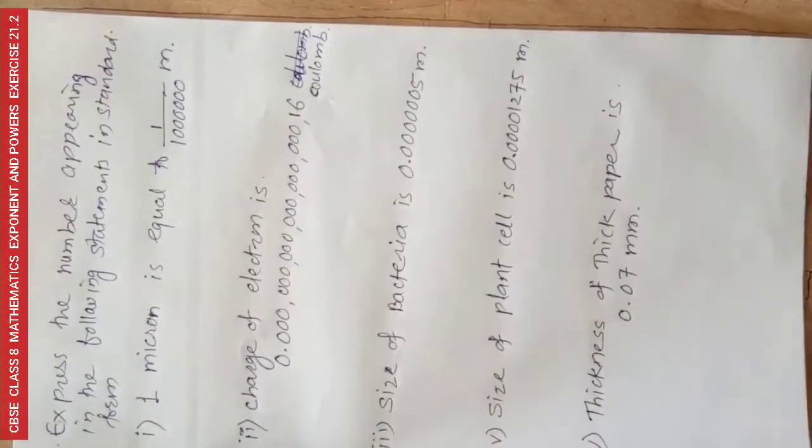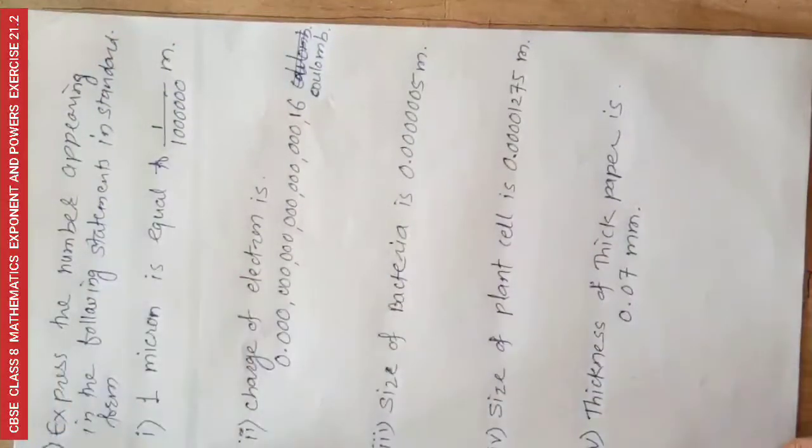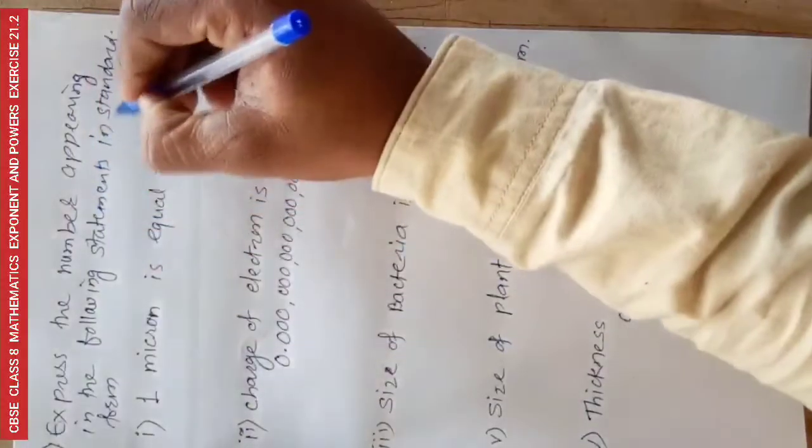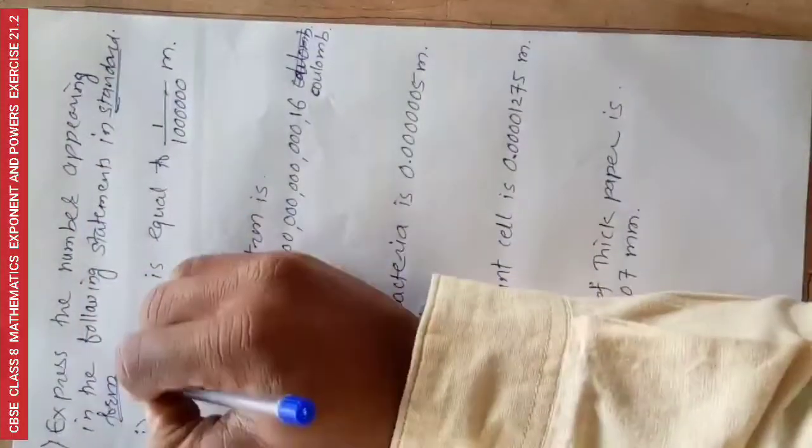Now dear students, our question number 3 is to express the numbers appearing in the following statements in standard form. Some numbers or expressions are given in verbal format, and we can also write them in the standard format.